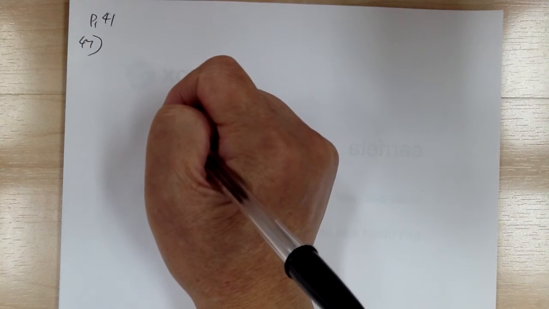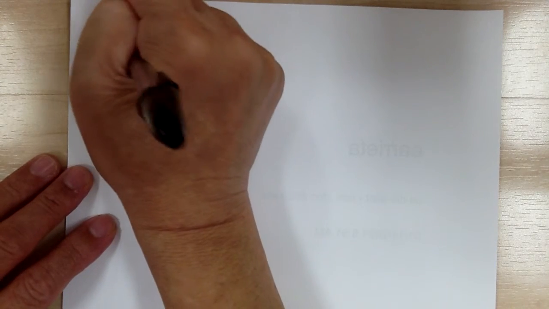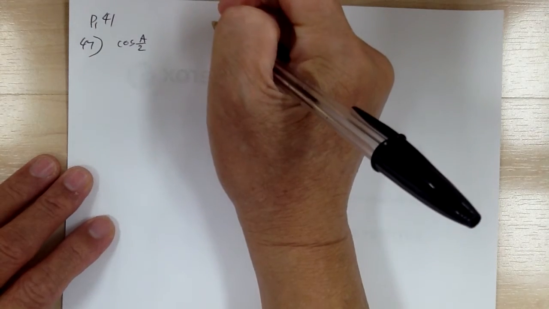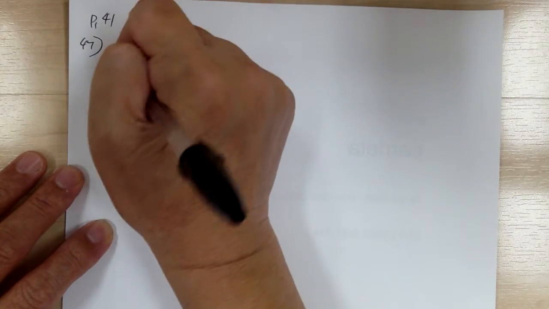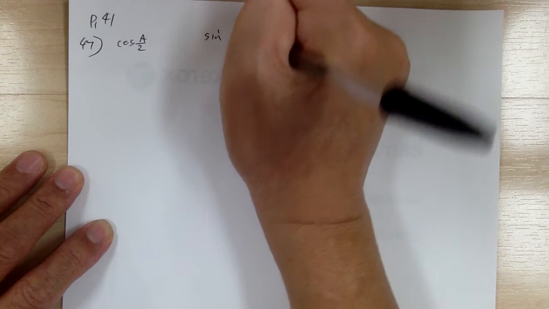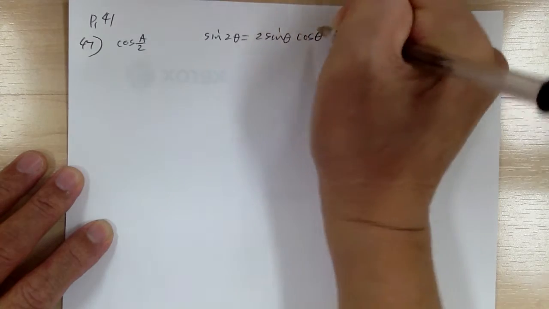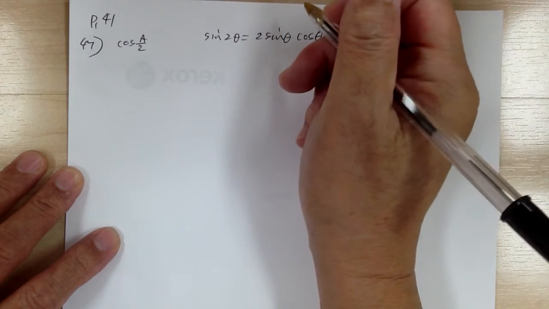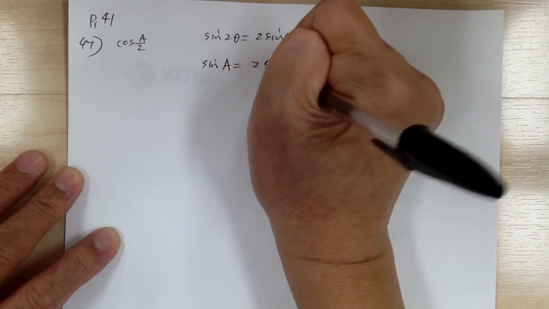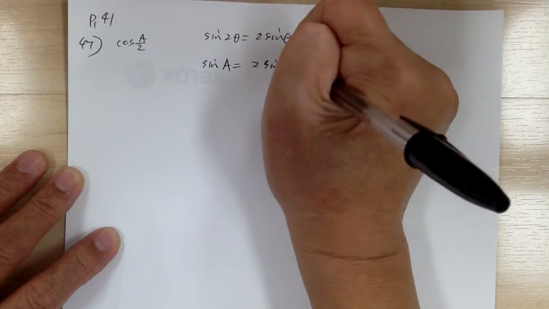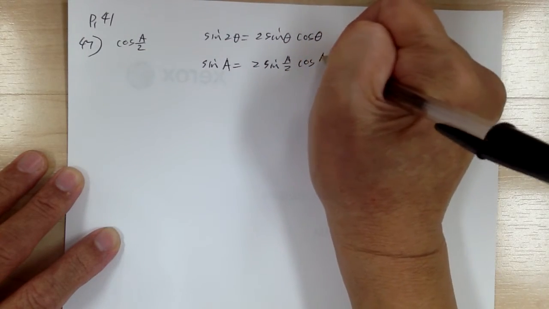Okay, number 47. It says use the last one to find a similar expression for cosine of A over 2. For this one, let's use the sine double angle formula: sine 2 theta equals 2 sine theta cosine theta. And so sine A will equal 2 sine of A over 2, because this is half of that, times cosine of A over 2.